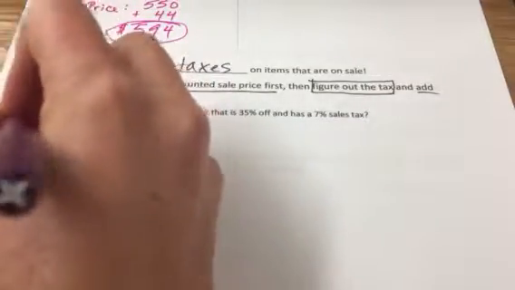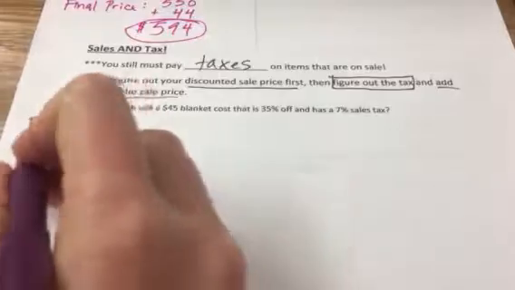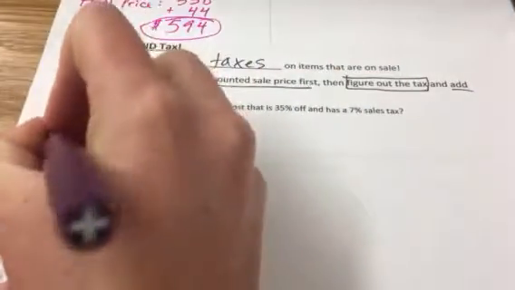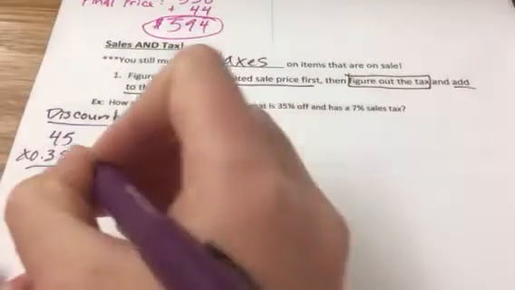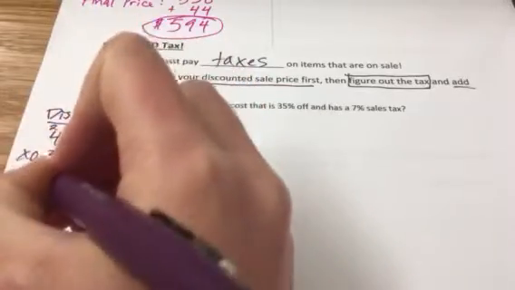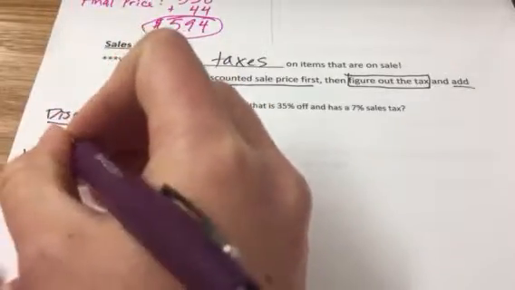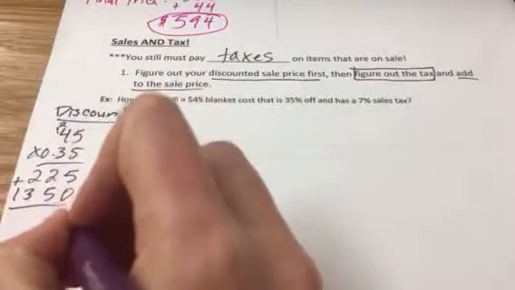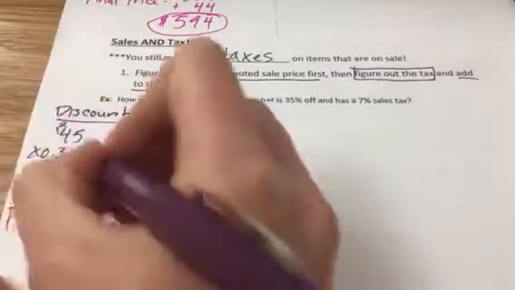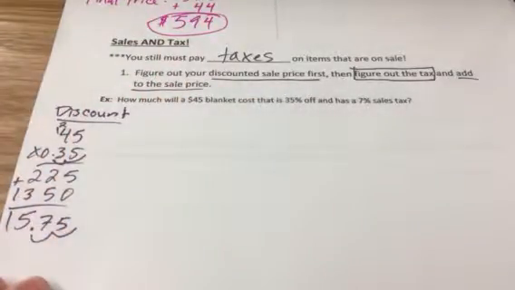So the first thing I'm going to do is find that discount. So it's 35% off. I'm going to multiply 45 by 35/100ths, my 35% in decimal form. 0 placeholder. 5 carry the 1. 3 times 4 is 12, plus 1 is 13. Adding those together, running out of room here. 5, 7, 5, 1. I have 2 decimal places, 2 decimal places. So my discount is $15.75.